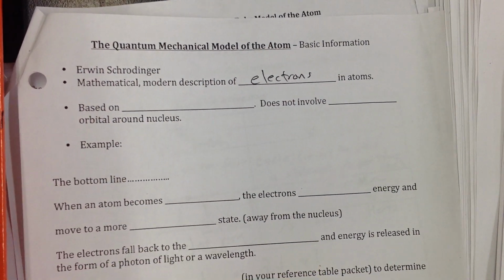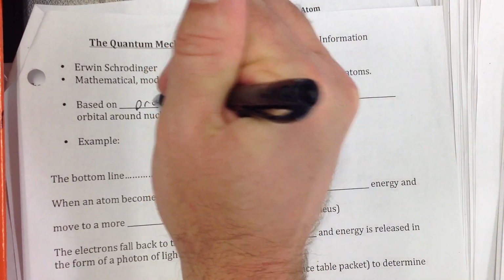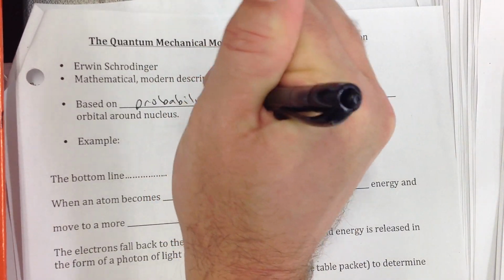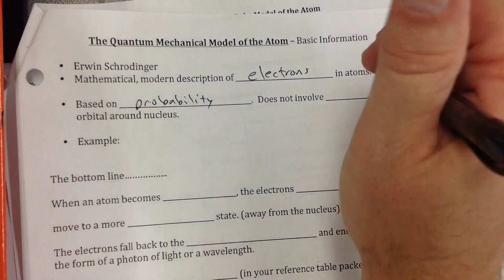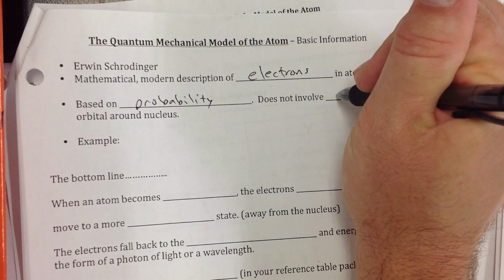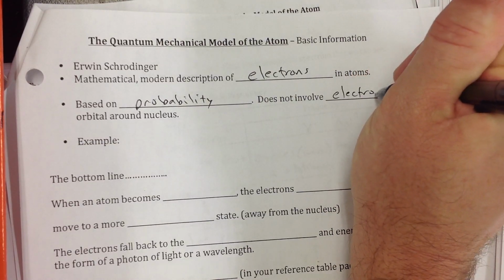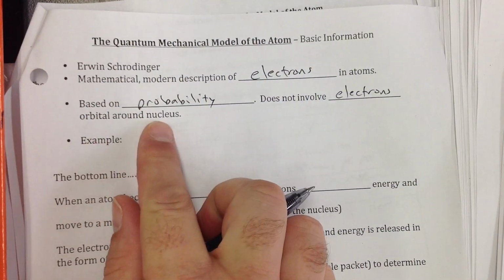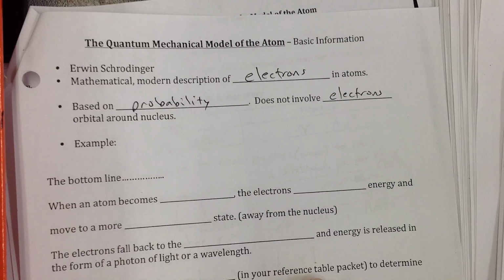So we have what we call the probability model. And this is based on, like I said, probability. It does not involve electrons staying in an orbit around the nucleus. This shows a probability that it's somewhere in here. Remember the example of Mr. Key being somewhere in the room, but you don't know where?